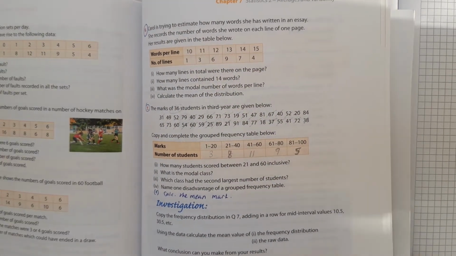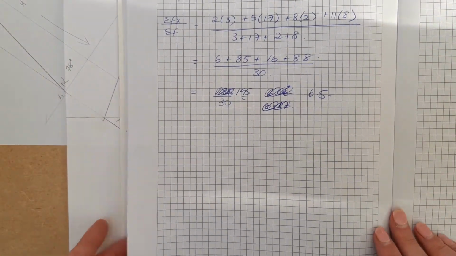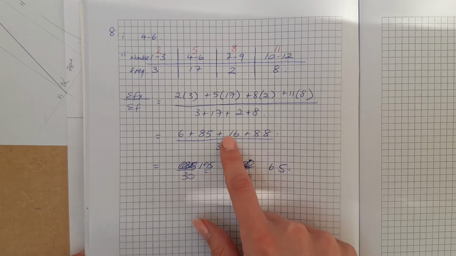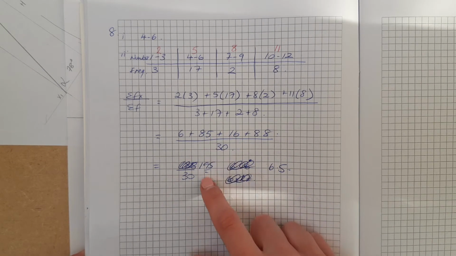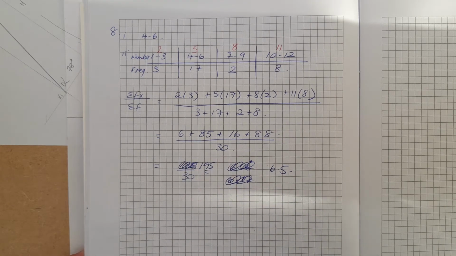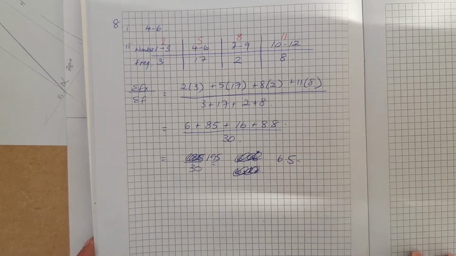Okay, just to go back over one of the questions from yesterday as well. Okay, so question 8. Just when I added up those numbers, I must have accidentally put in 6 instead of 16. And I had 185. It's actually 195 over 30, which goes in 6.5 times. So the mean or average is 6.5.